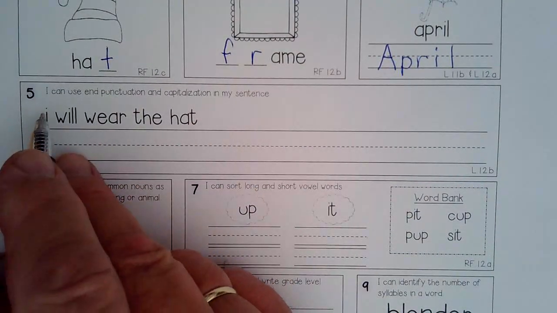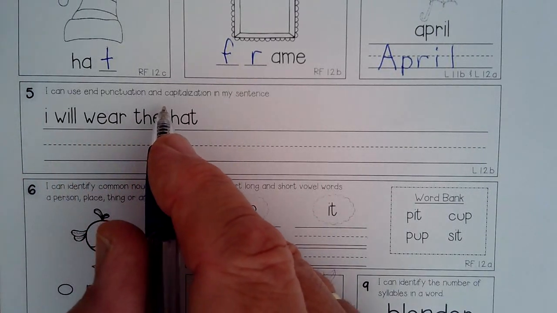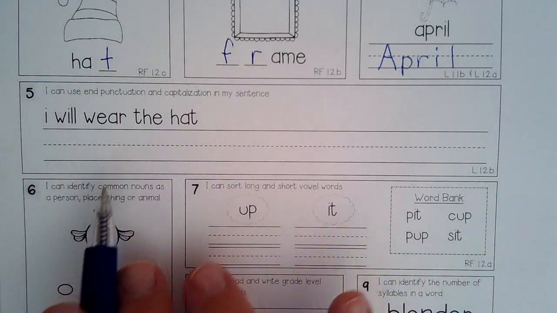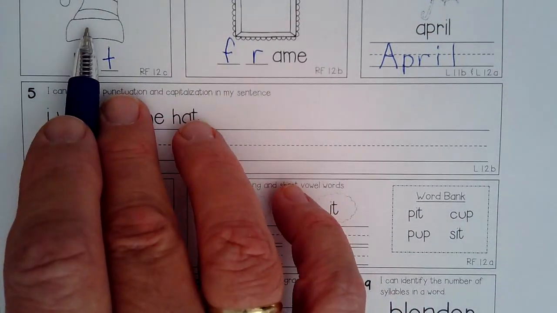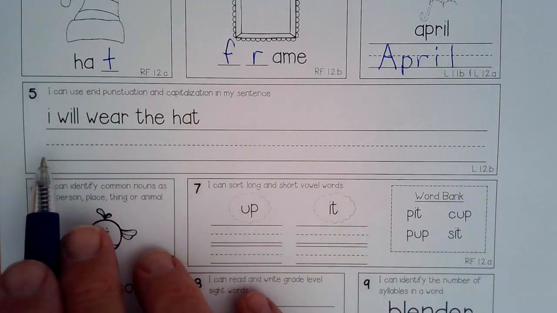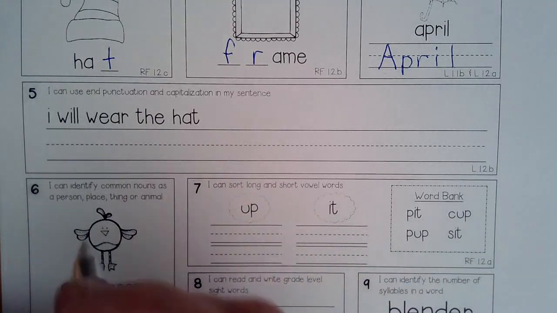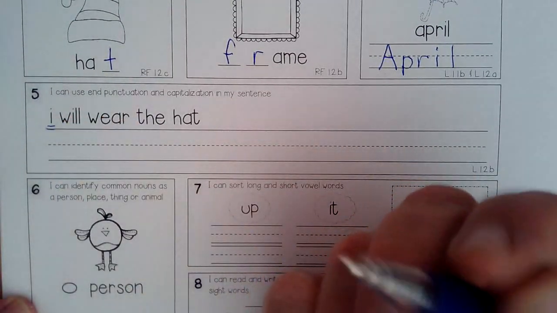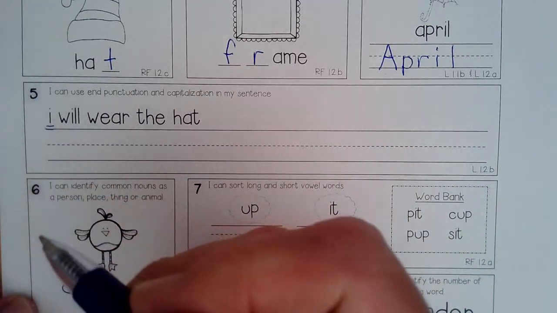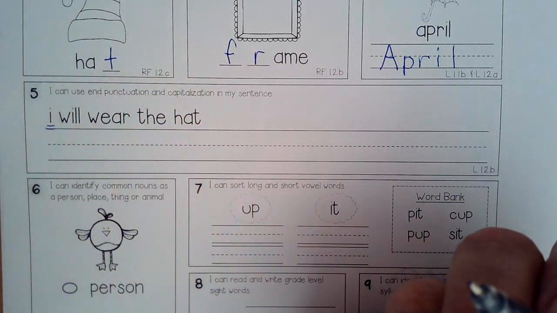Let's move up just a little bit. Number 5, I can use end punctuation and capitalization in my sentence. I will wear the hat. Here's the hat. Let's see. I will wear the hat. But they didn't finish. So I'm going to say we need to put a capital I for 2 reasons.